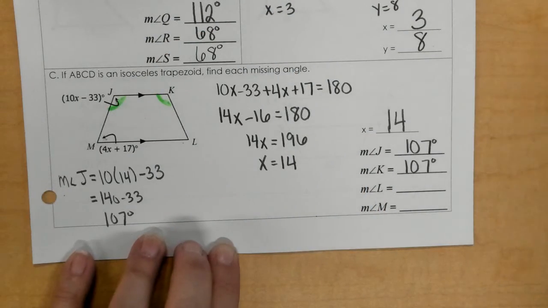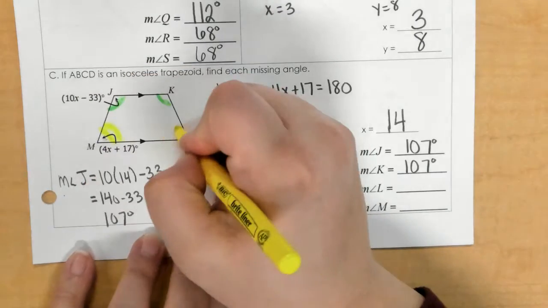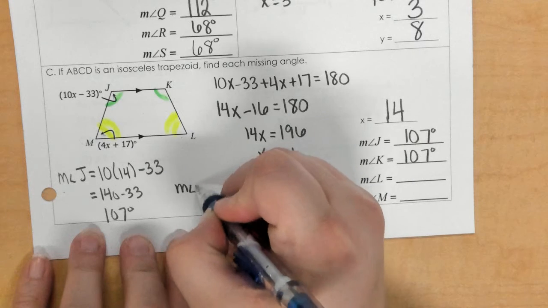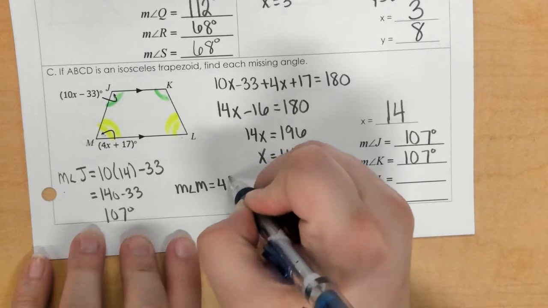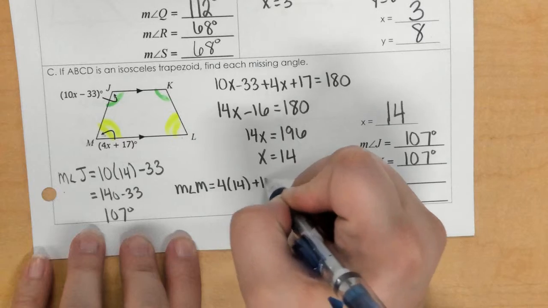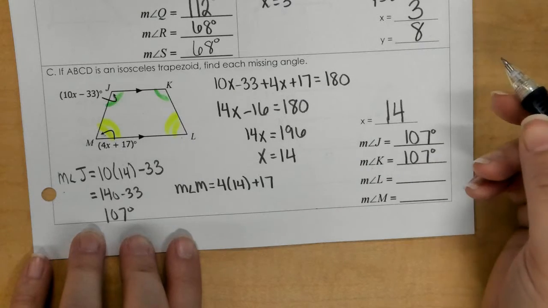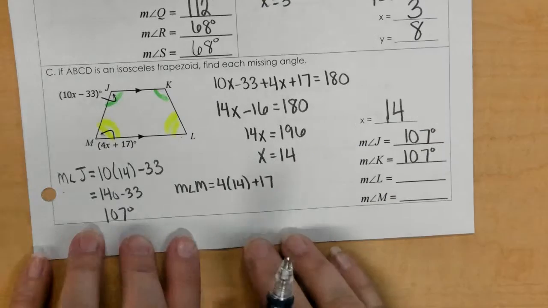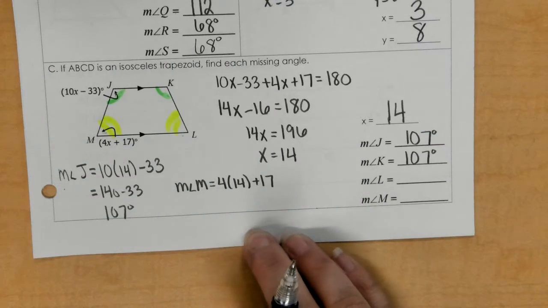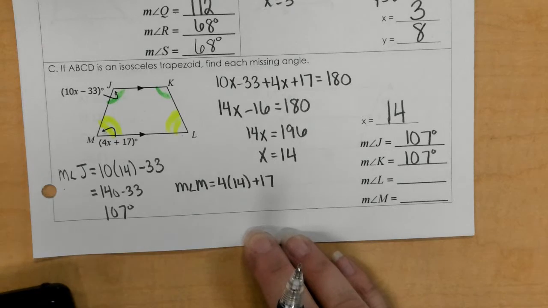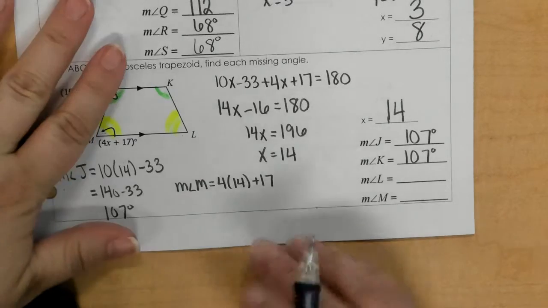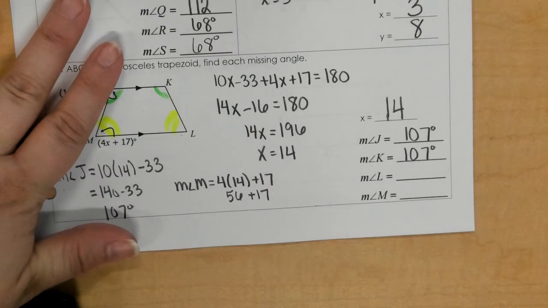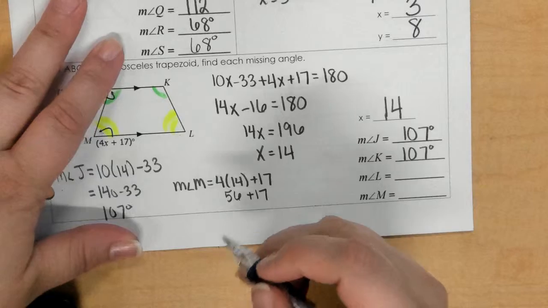Then for the bottom one, these are congruent. So I would say the measure of angle M is 4 times 14 plus 17. Let me multiply. 4 times 14 is 56, plus 17 is 73.